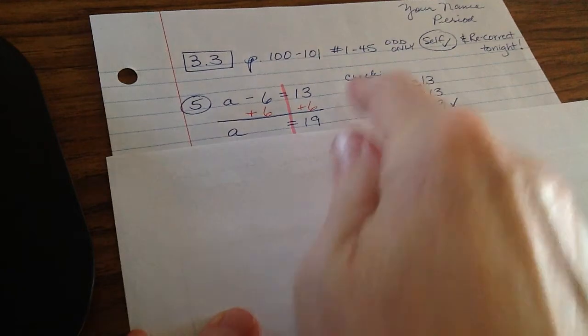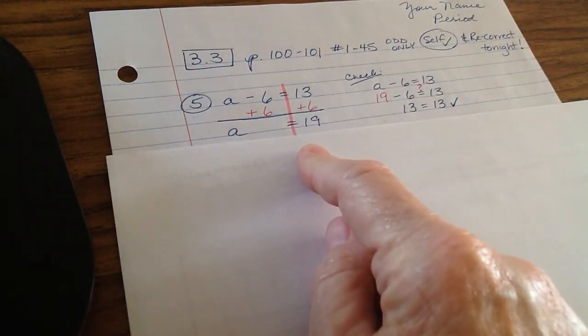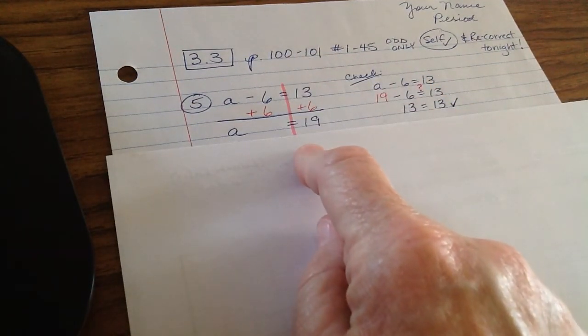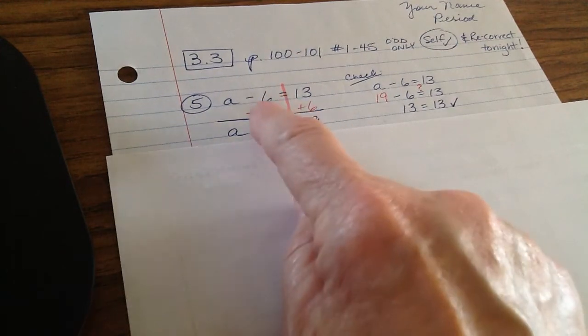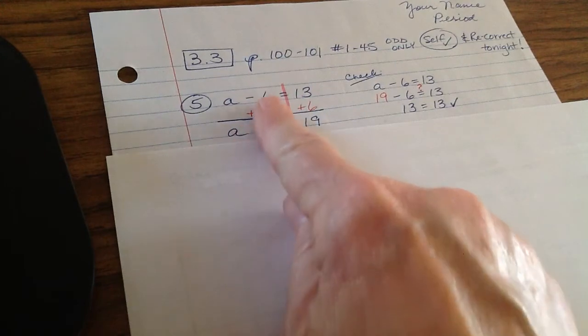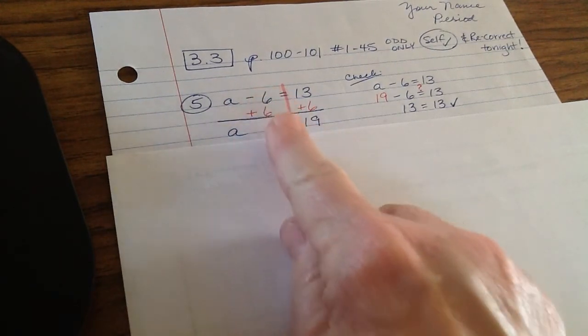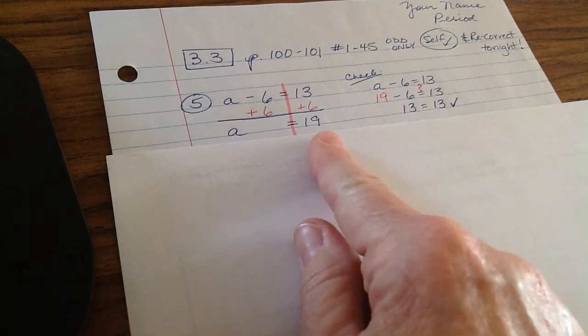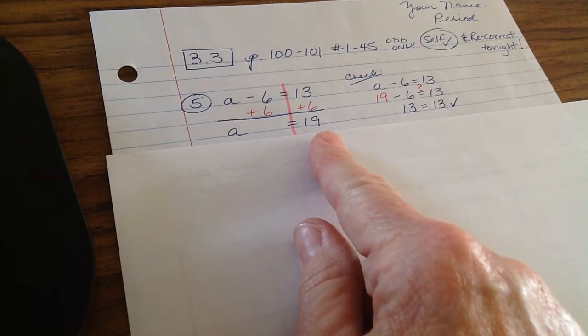So we draw our line down, equal sign on the line. We see what's being done to the variable A. They're subtracting 6, so we're going to add 6 on both sides. 13 plus 6 is 19. We bring the A down. These two 0 paired out. They're gone. Equal sign on the line. Our solution statement, A equals 19.